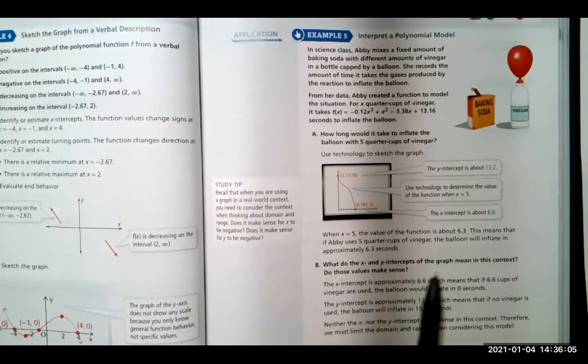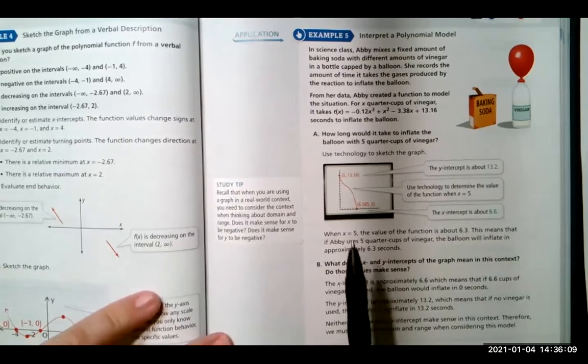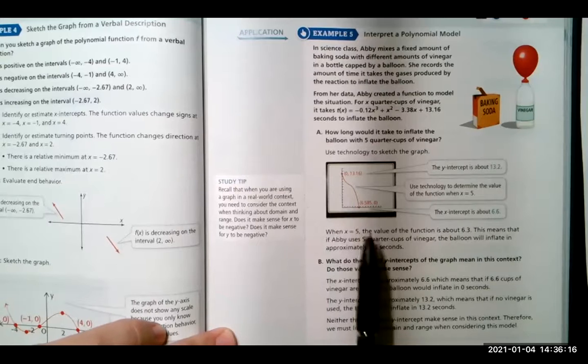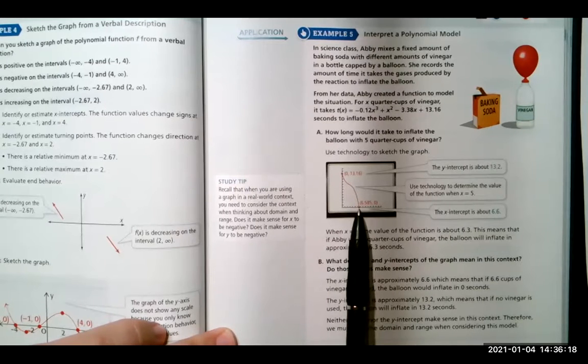What do the X and Y intercepts of the graph mean in the context of this problem? Here they're actually placing the X and Y intercepts on the graph. Here's the Y intercept: when X is 0, that's the Y intercept. And then the X intercept is when Y is 0, that gives you the X intercept.